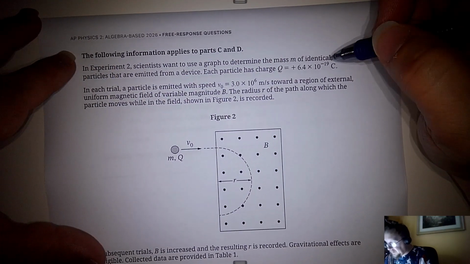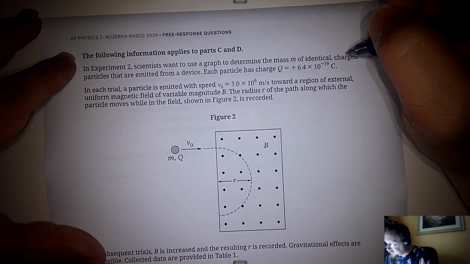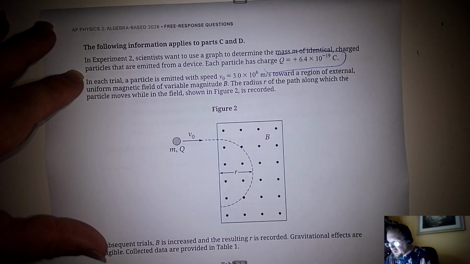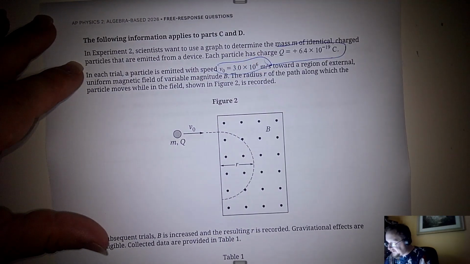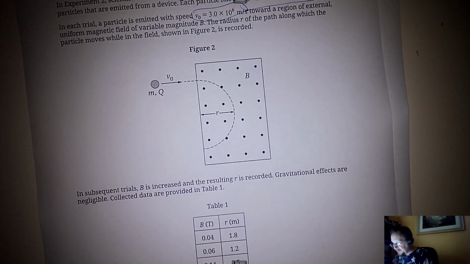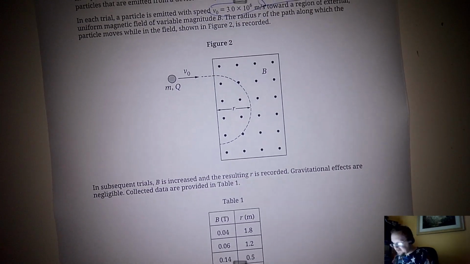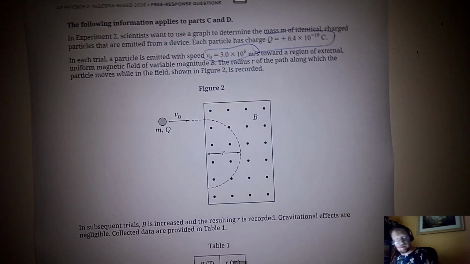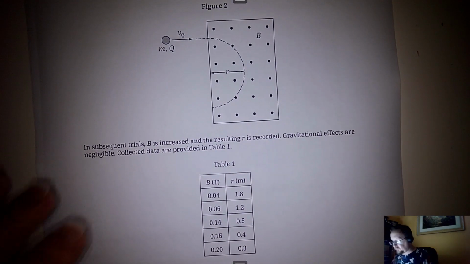Okay. In experiment 2, scientists want to use a graph to determine the mass m of identical charged particles that all have this charge. In each trial, we're given a speed. Okay, we have B versus R. Did they tell us? Oh my gosh, they didn't tell us the equation. That's new. That's rare that they don't tell you the equation. They usually say the scientists correctly derive.